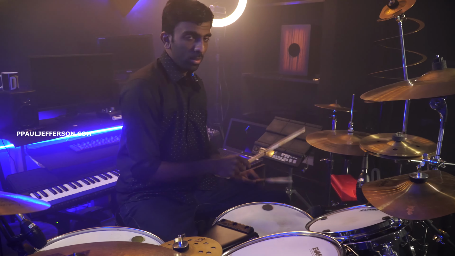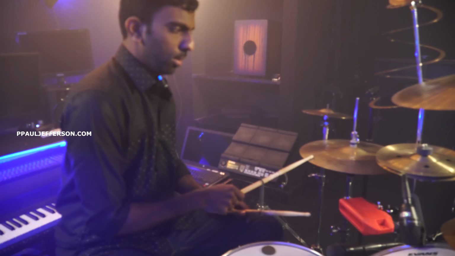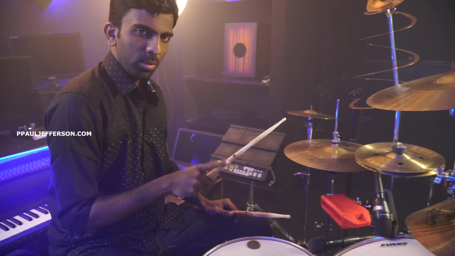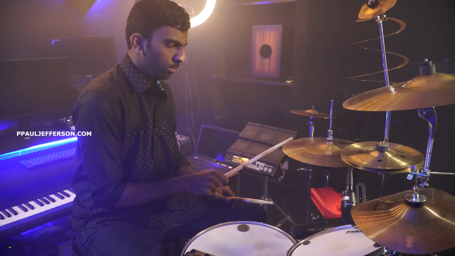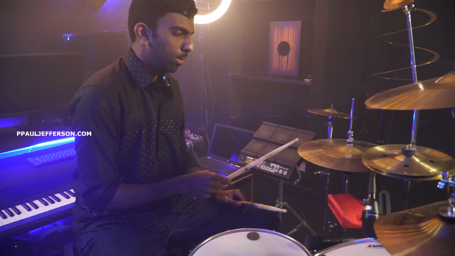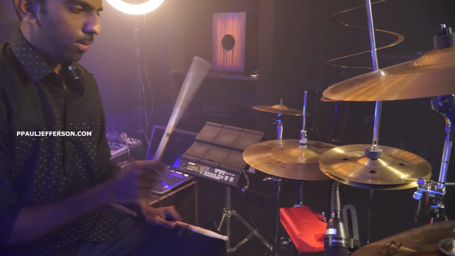Now we are going to add eighth notes. An eighth note is where for one count we play two beats. Let's say I put an eighth note in the first count. Previously we did 1, 2, 3, 4. Now if I put an eighth note in the first count, that becomes 1 and 2, 3, 4.